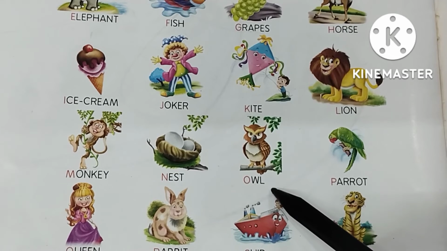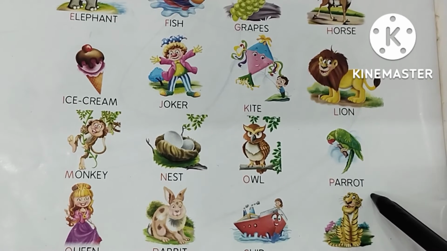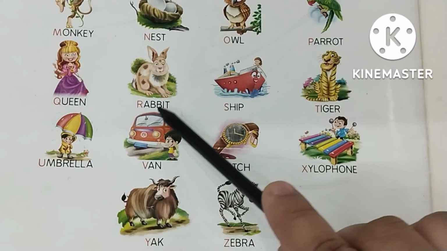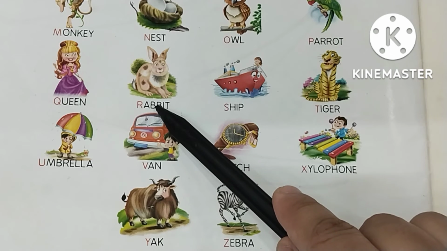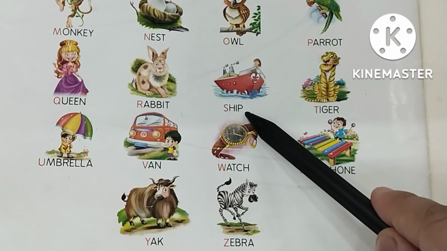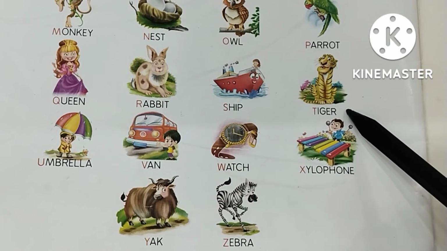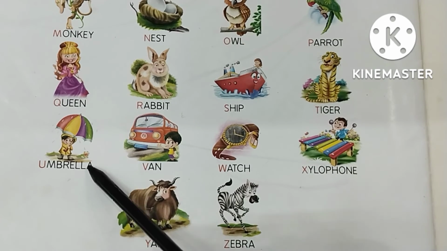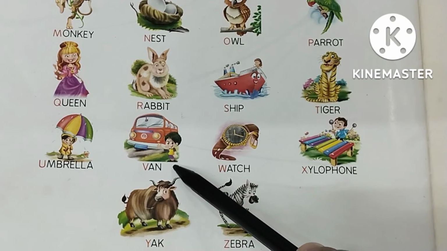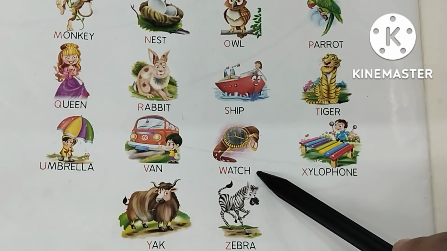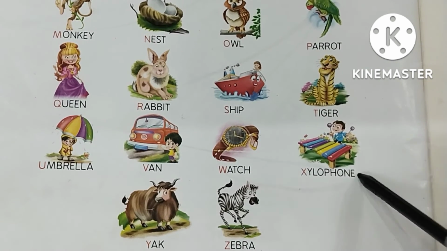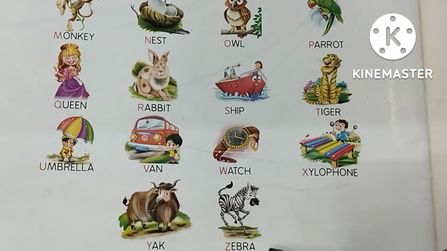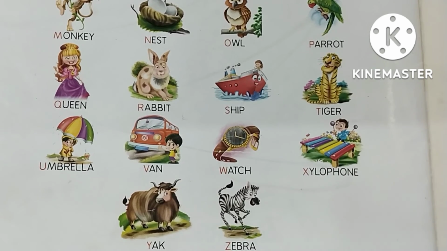O for owl. P for parrot. Q for queen. R for rabbit. S for sheep. T for tiger. U for umbrella. V for van. W for watch. X for xylophone. Y for yak. Z for zebra.